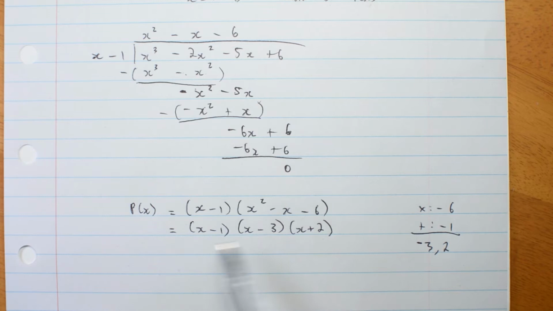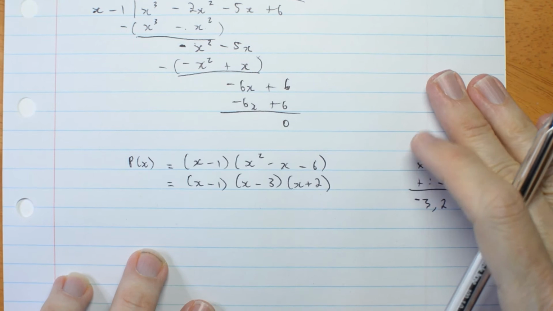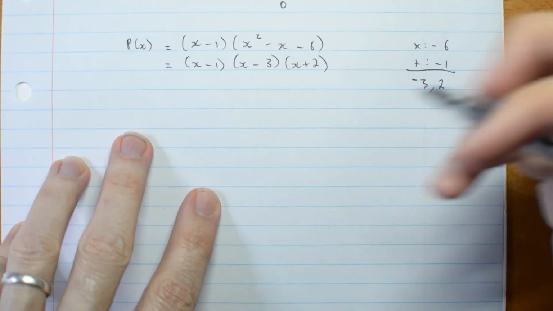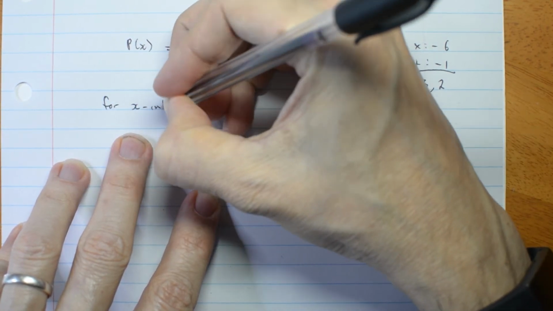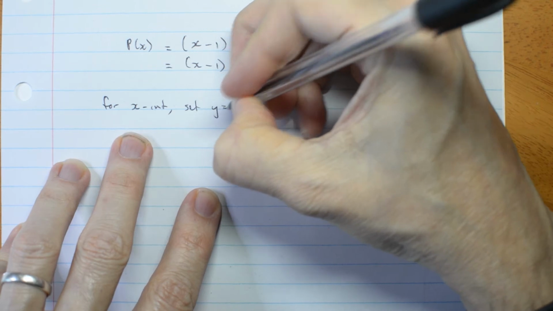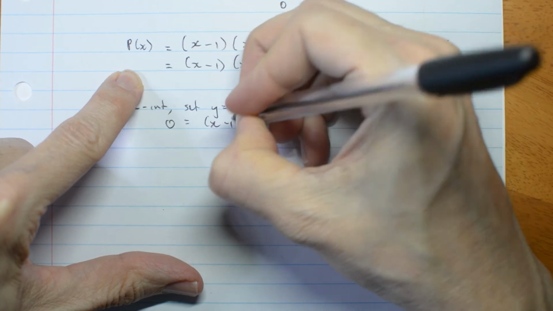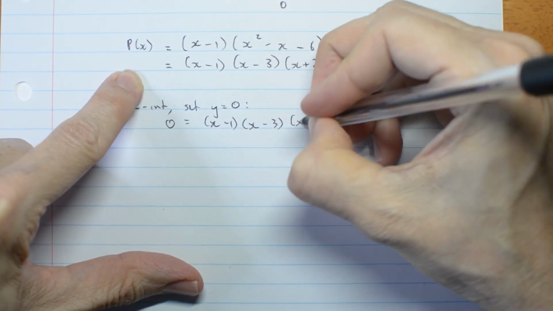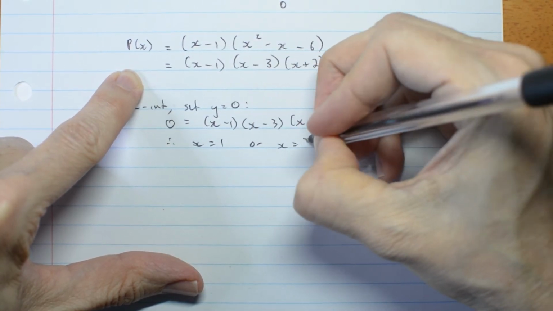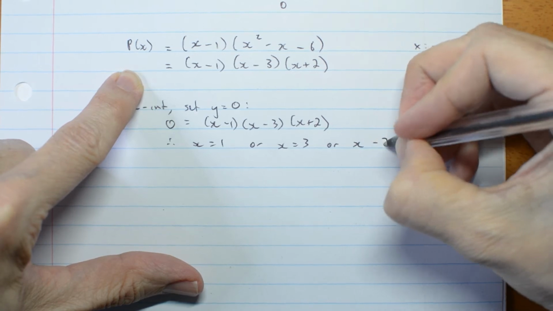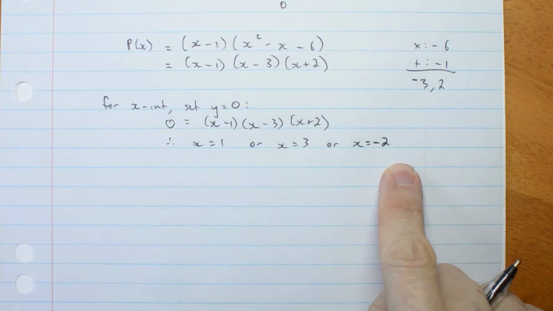So now I have 3 points that are going to help me. So let's try sketching now. For x-intercepts, set y equal to 0. Well, if 0 equals x minus 1, x minus 3, x plus 2, then x is 1 or 3 or negative 2. So those are my 3 x-intercepts.